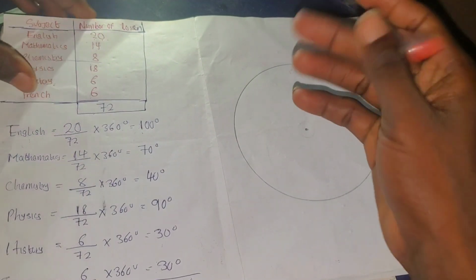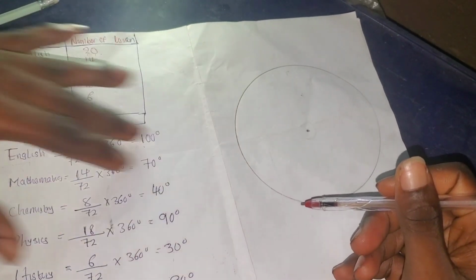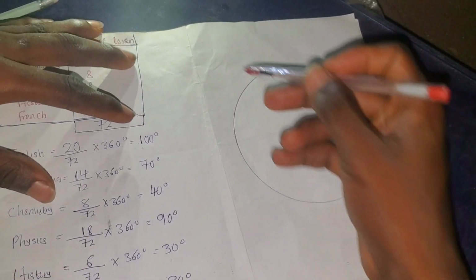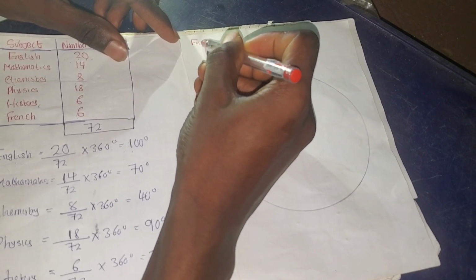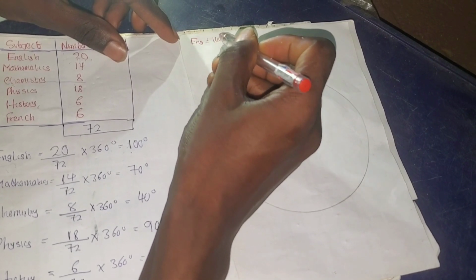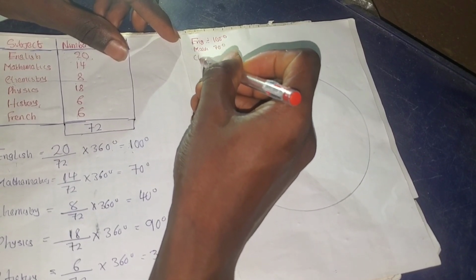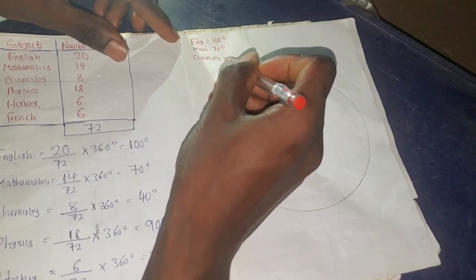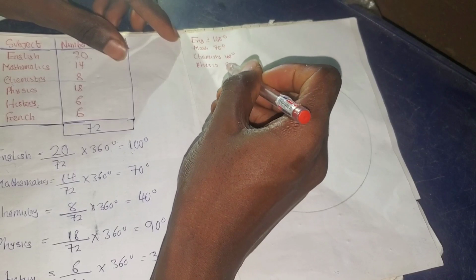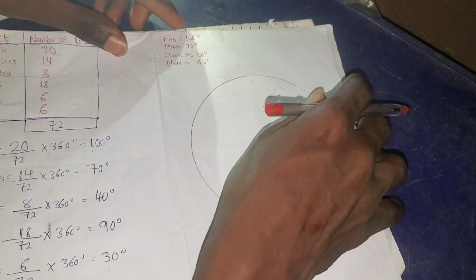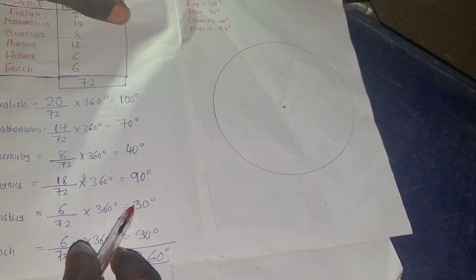I'm going to write out all these angles, because I want to fold this so that I can bring this circle to the other side. So I'm going to write on these angles here. For English we have 100 degrees. For math we have 70 degrees. For chemistry we have 40 degrees. For physics we have 90 degrees. Then for history we have 30 degrees, right?